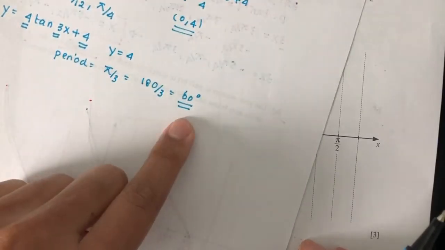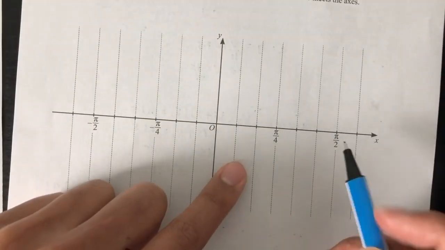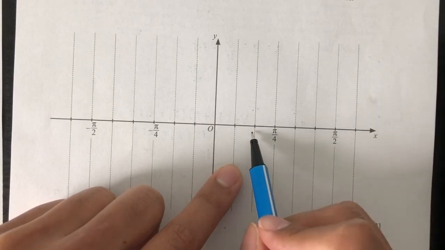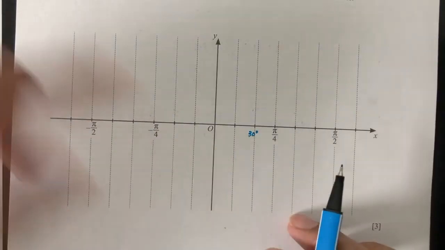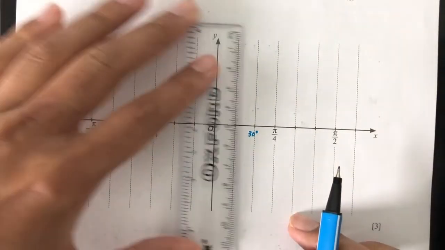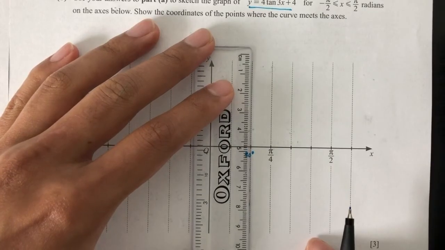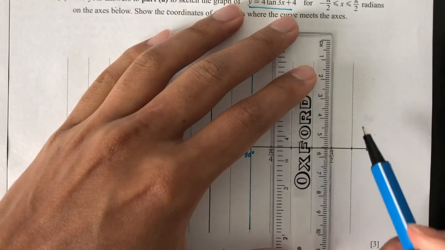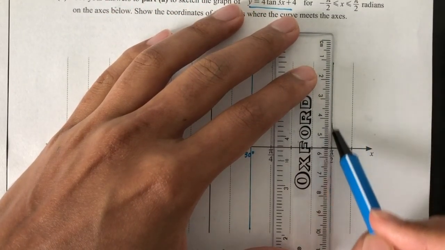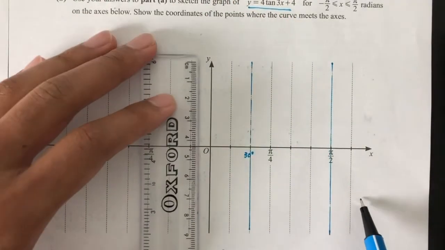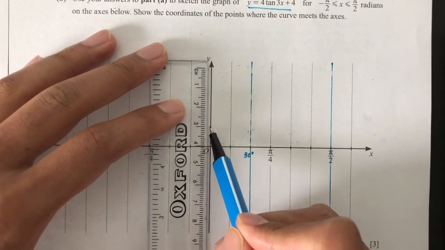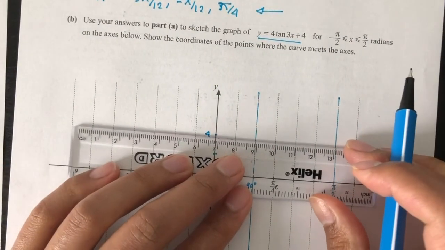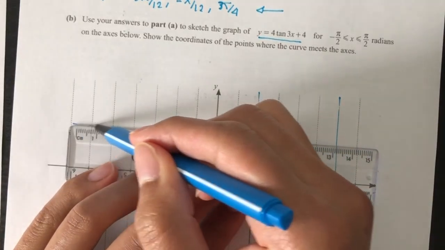So we will have a period every 60 degrees. So 90 minus 60, that will be 30. That will be right here. So that will be 30 degrees, and this distance will represent one period. Right. Now let's draw our baseline as well. Let's name this as 4 here. So y equal to 4 was our baseline. Let's say this is our baseline.